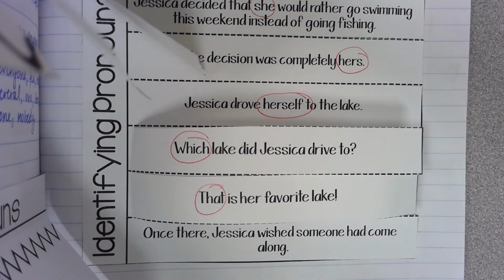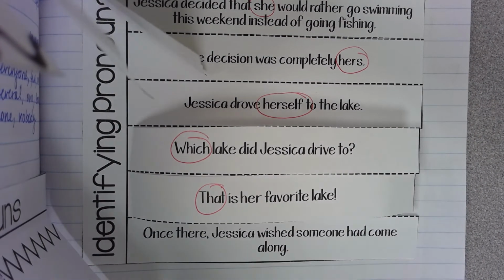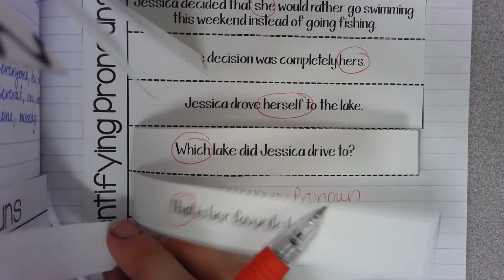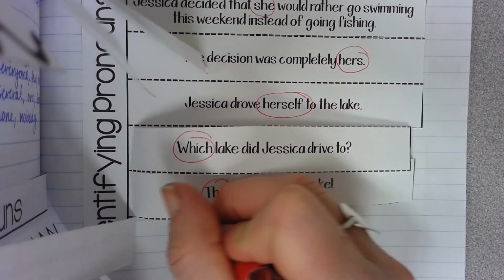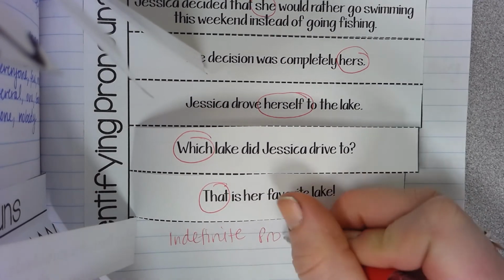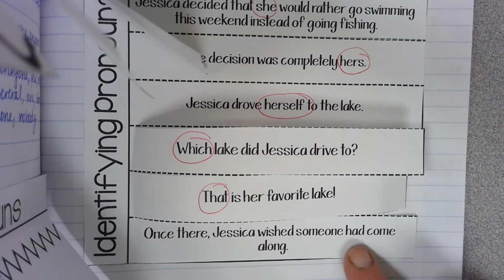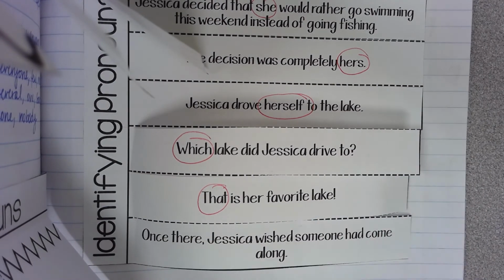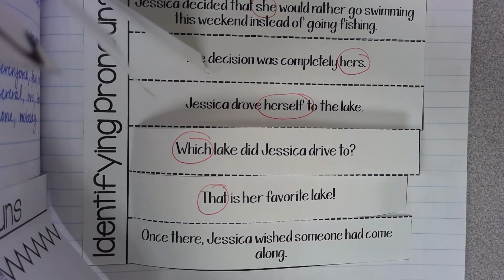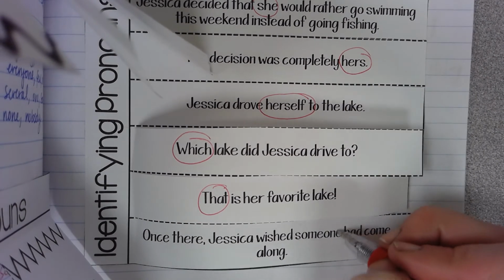And then the last one: once there, Jessica wished someone had come along. This is indefinite. So it's not necessarily saying who is coming along or giving us any clues. It's just saying someone in general. Probably doesn't matter who. Once there, Jessica wished someone had come along with her. Okay? Circle someone in the sentence.